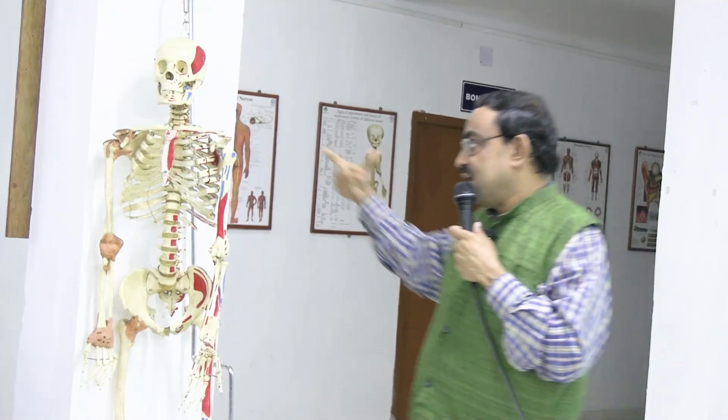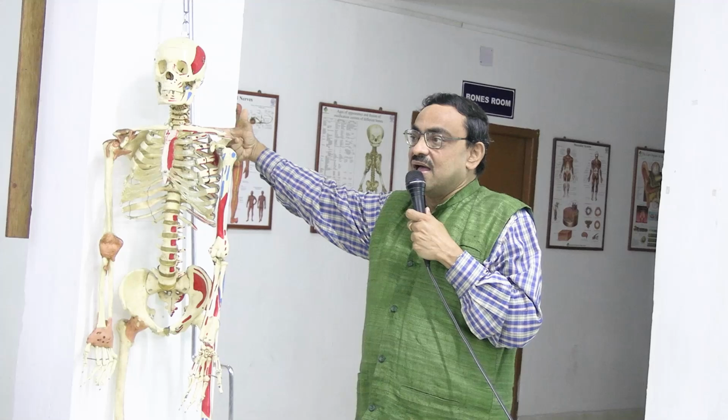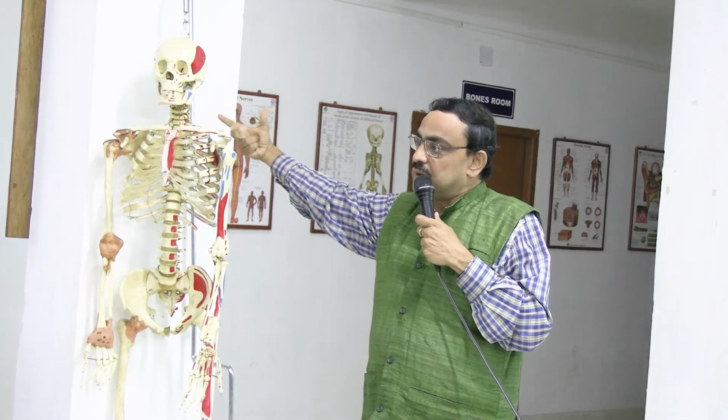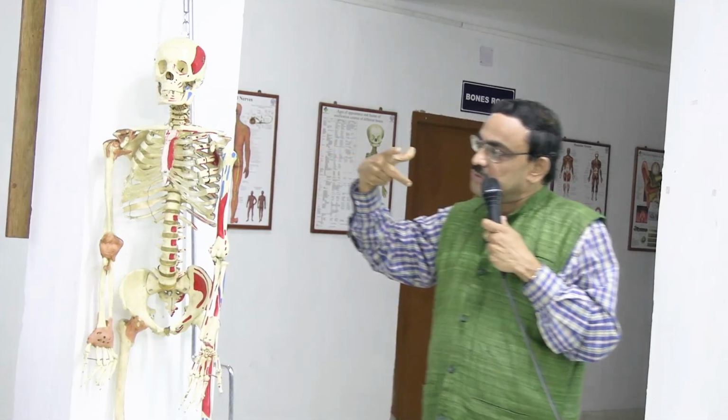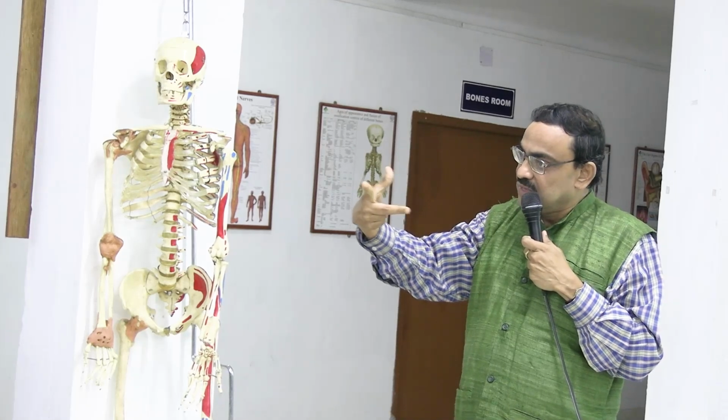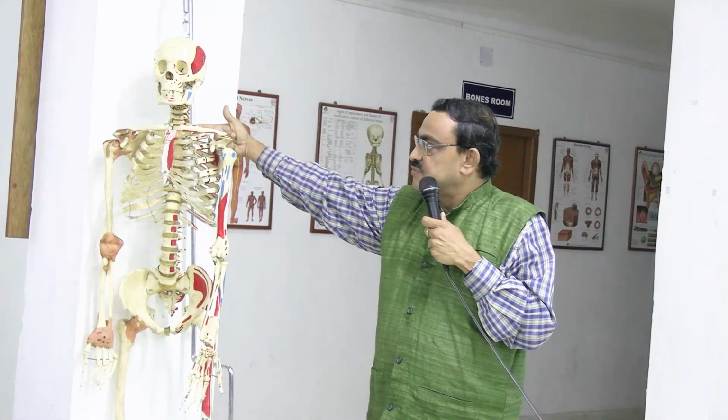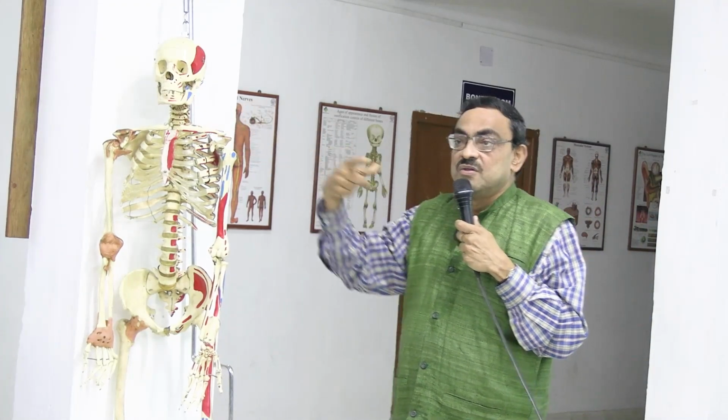So each spinal nerve divides into ventral rami, meaning anterior division, and dorsal rami, meaning dorsal division. This first nerve is coming out and we are concerned with the ventral rami, the ventral division.